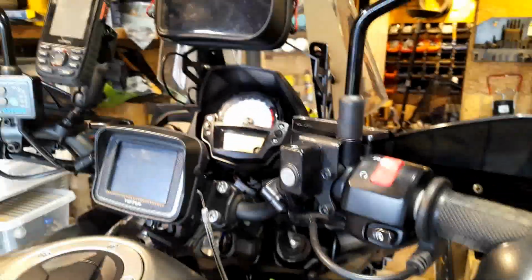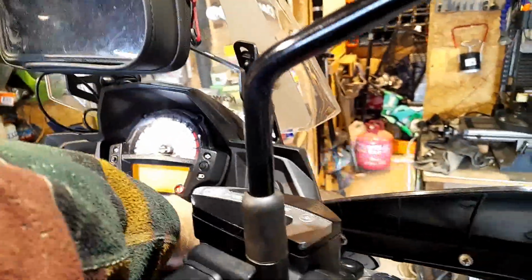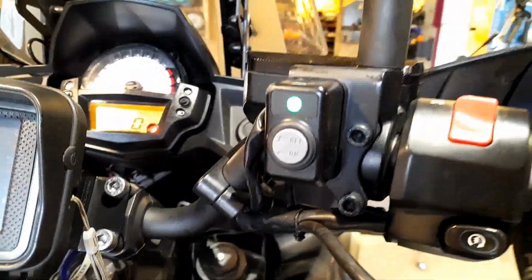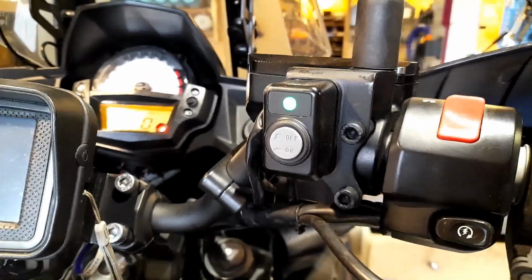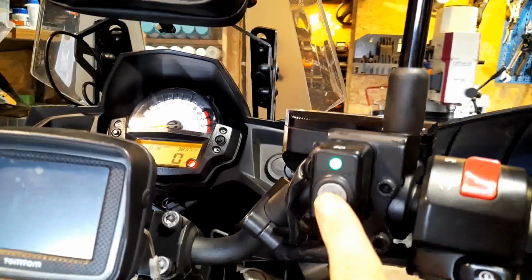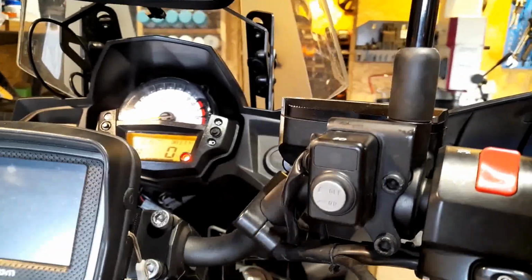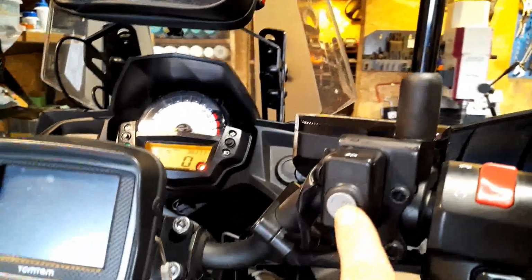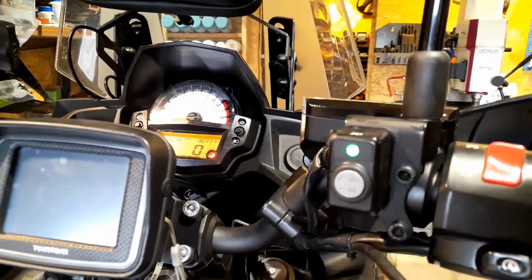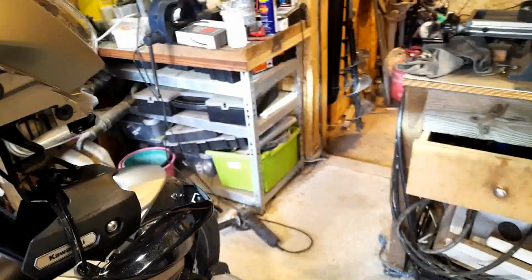Another interesting thing is that if I turn on the motorcycle, you can see here that the light of the fog lights, the indicator light, will also show you what happens with the fog lights. So if I turn the fog lights off right now, we're in the off mode. If I turn them on again, you see that it flashes, because of course the fog lights are flashing.